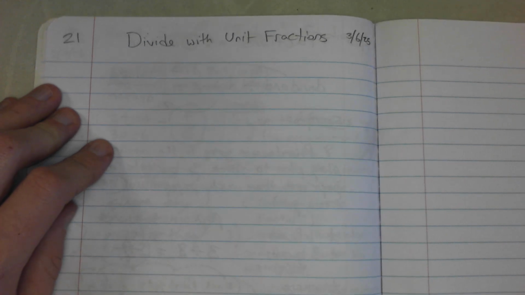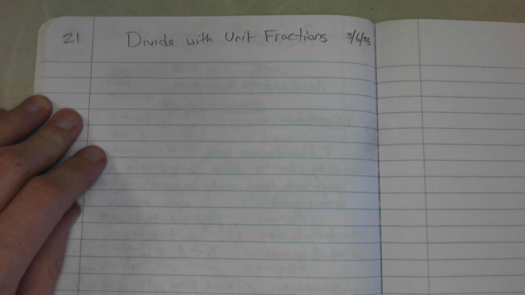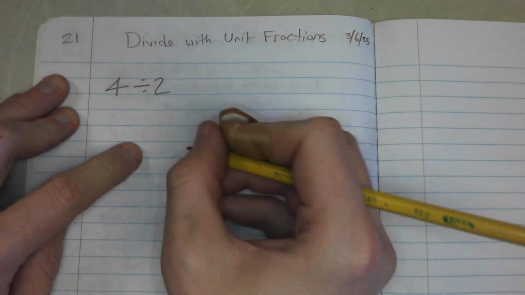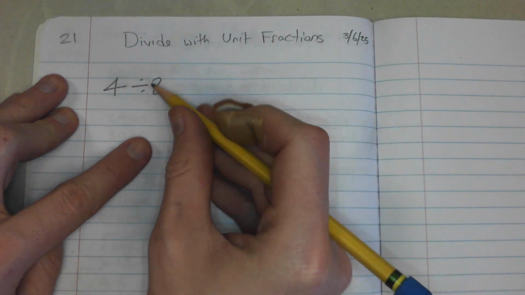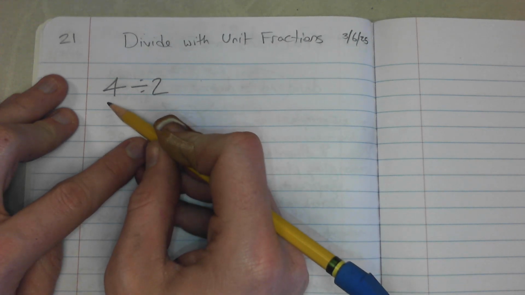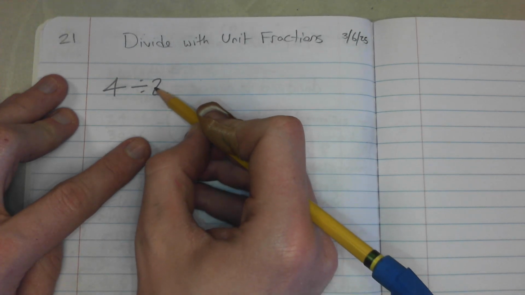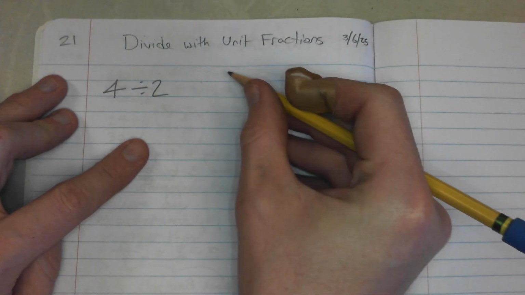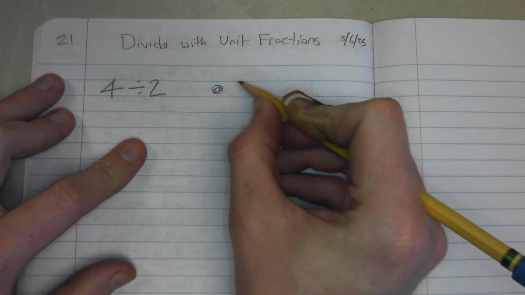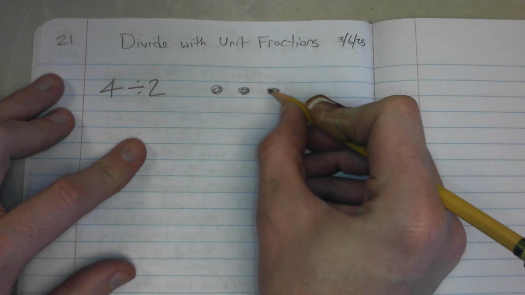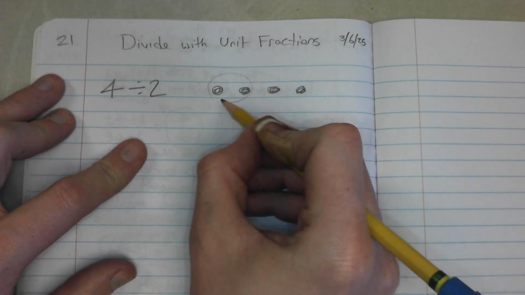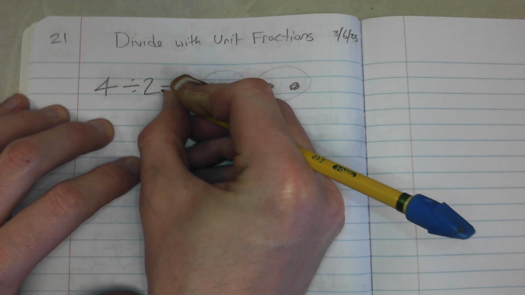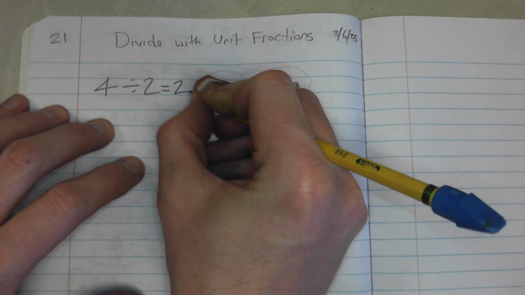You might recall that we started with listing the idea of division. If I'm doing 4 divided by 2, this means how many groups of 2 are in 4? Or it means how many times can I fit 2 into 4? So if I represent that using 4 dots, I can make 2 groups of 2 within 4. Therefore, 4 divided by 2 equals 2.